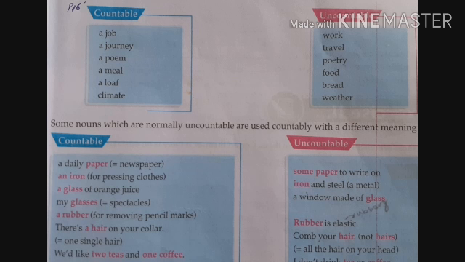We are going to read which words are countable and which words are uncountable. Look at the examples. Case study: a job. Job is a countable word. He's a teacher, he's a doctor. And work. Work is uncountable. Suppose you are doing a lot of work in a day, so it is uncountable. A journey. Journey is countable. Travel: you travel many places in a day, you can't count it. But journey is a particular place you go, and you know about the destination.